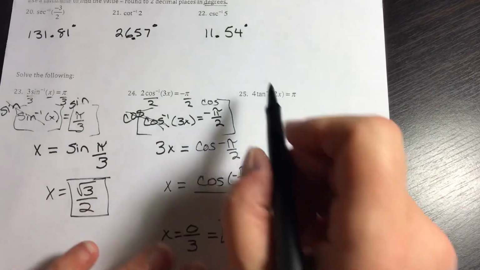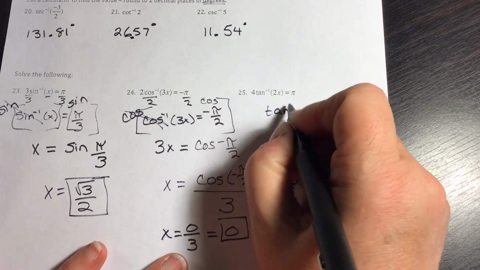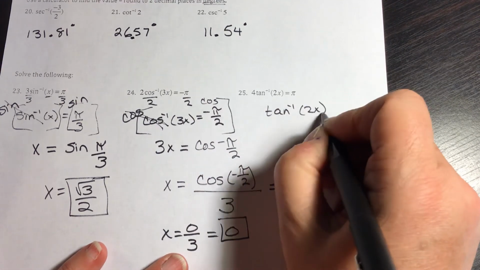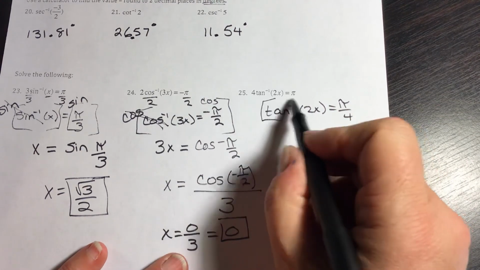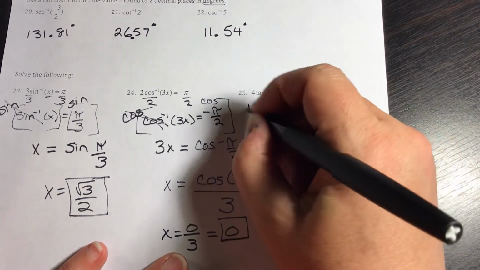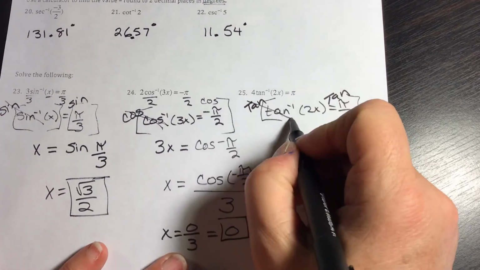And the last one. First, I'm going to divide by 4. So inverse tangent of 2x equals pi over 4. I'm going to undo the inverse tangent, so I'm going to tangent both sides. So these will cancel.